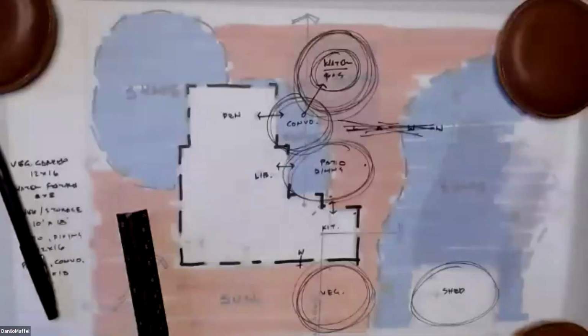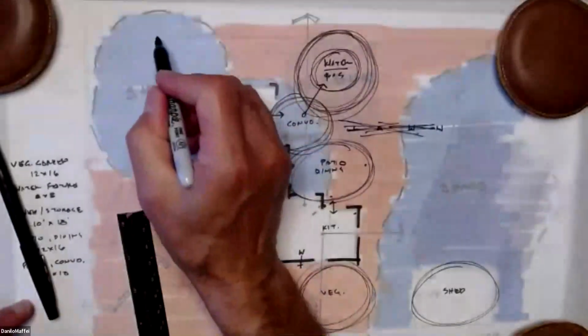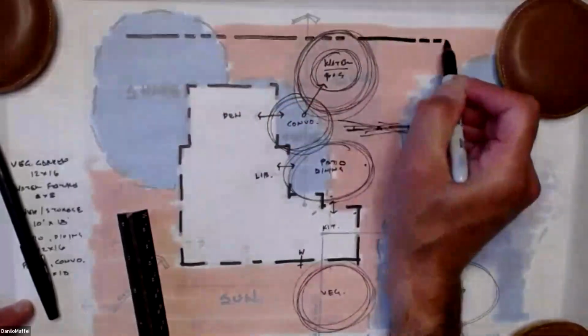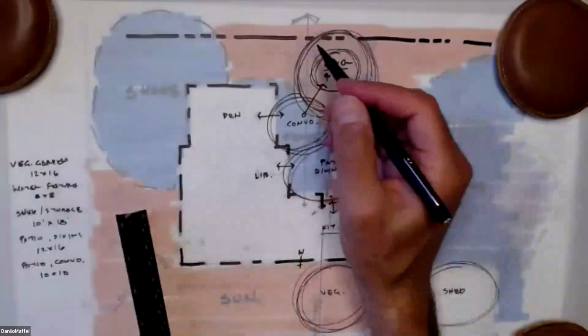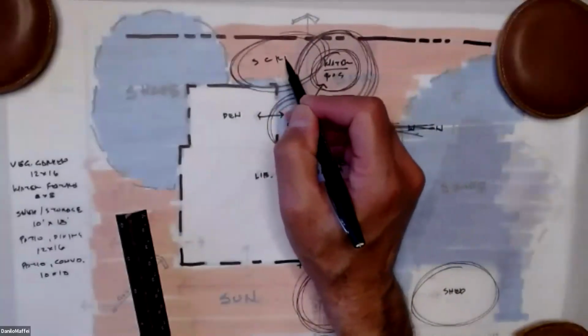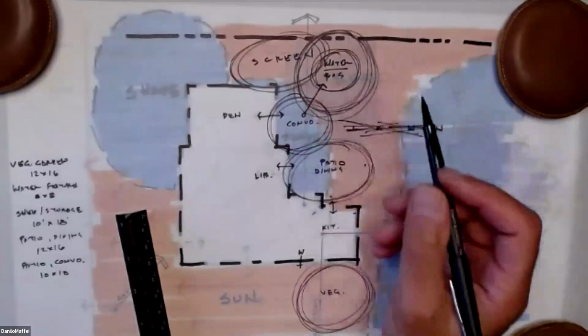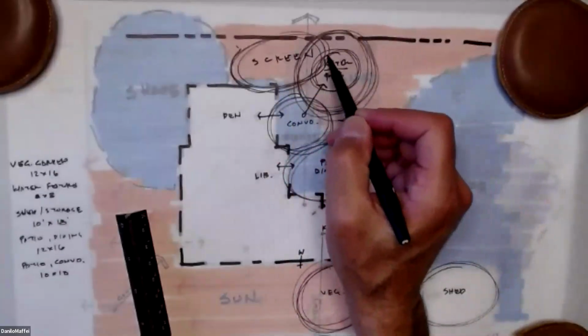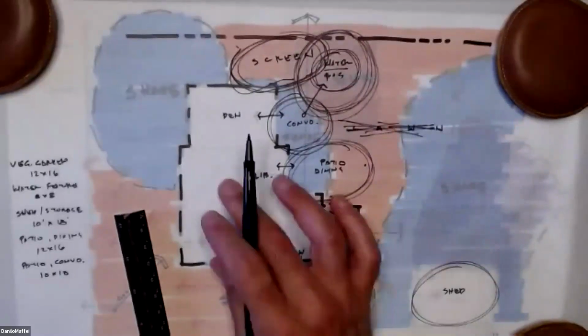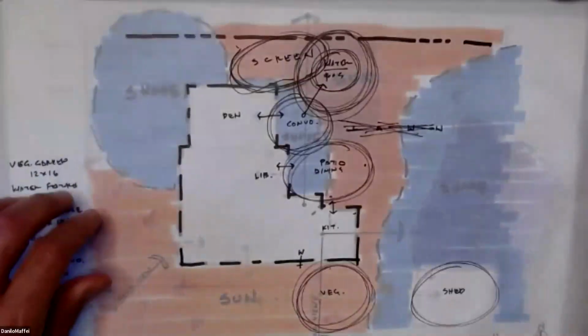So let me go down in here. There's my property line. I'll make that more obvious. There's my property line. And so maybe I can go like this. Screen, right? Now I can screen out all that bad view, all right? And then over here, now I'm having a hard time seeing because things are getting kind of cluttered.